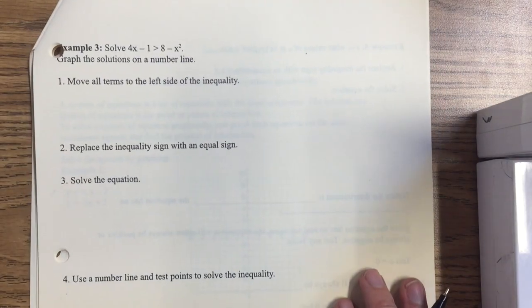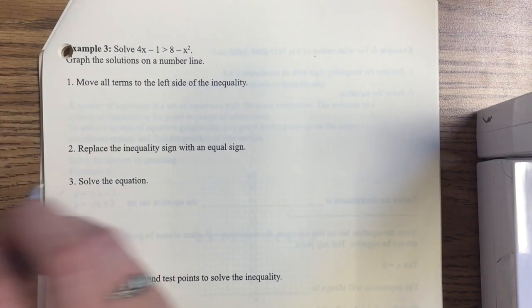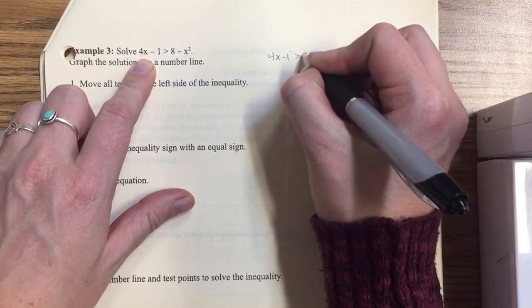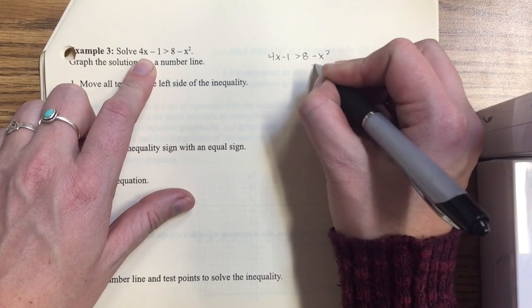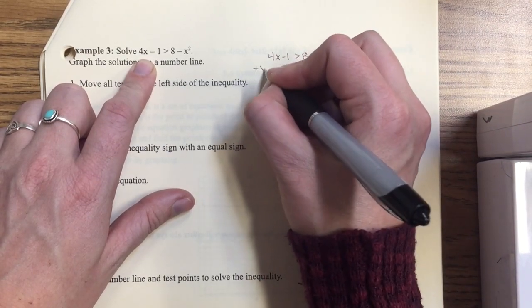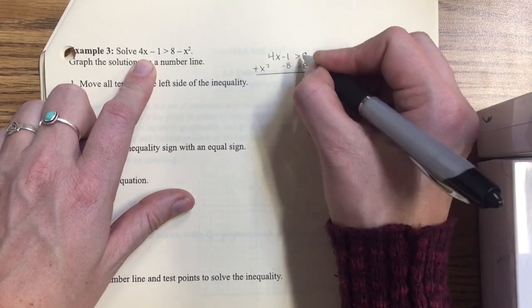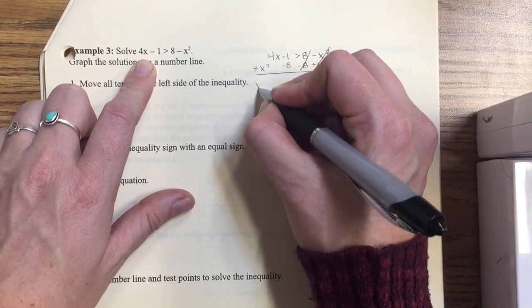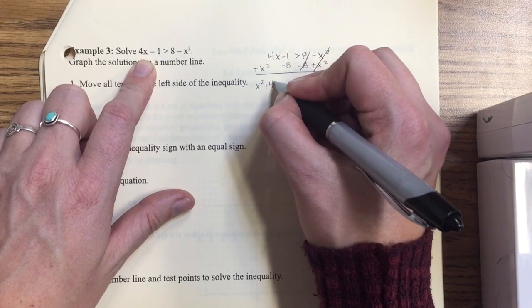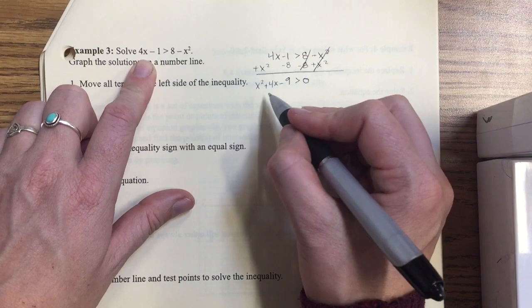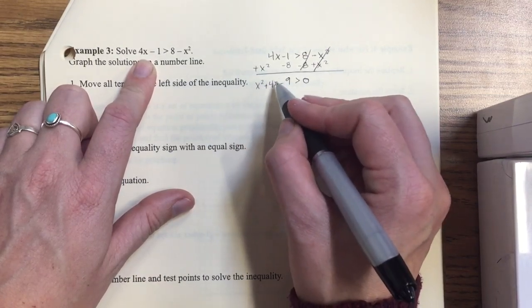Example 3. My information is not all on one side. So I'm going to add the x squared over, and I'm going to minus the 8. That will cancel those out and give us x squared plus 4x minus 9. Now I have my a, b, and c.